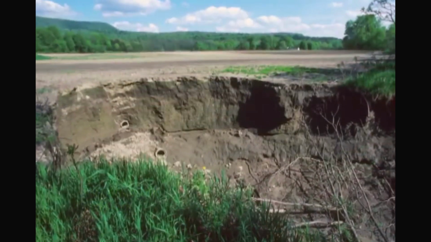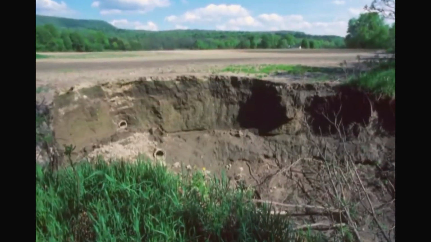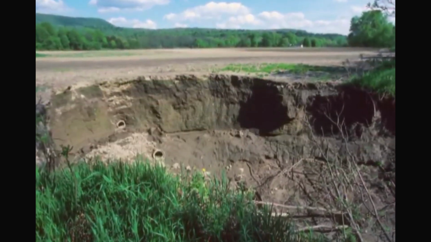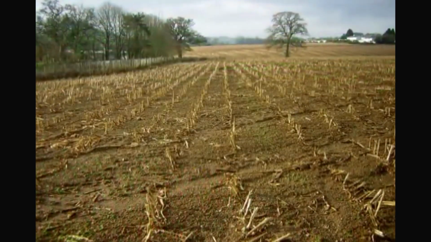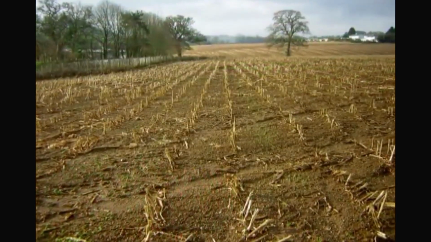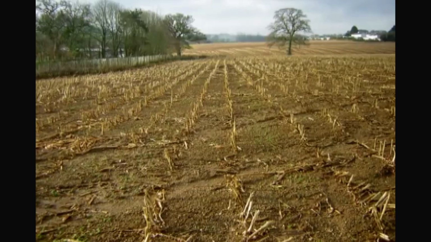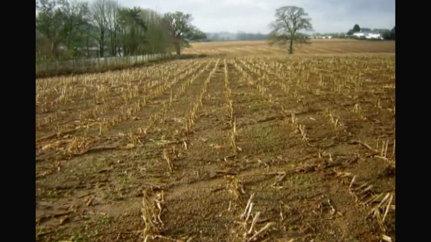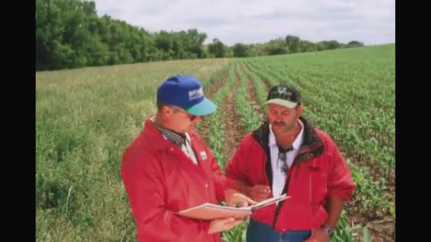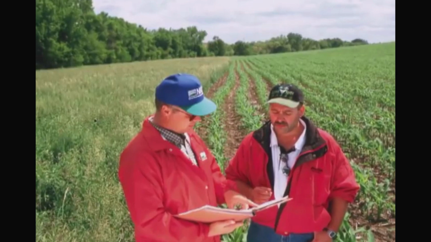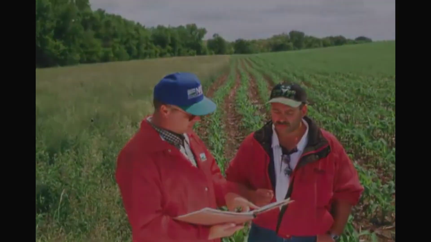Water and wind erosion are naturally occurring processes that have been accelerated by many human activities, such as farming and construction. All farmers and ranchers should be aware of the potential damage that wind and water can inflict on their land and explore necessary measures to reduce their harmful effects.